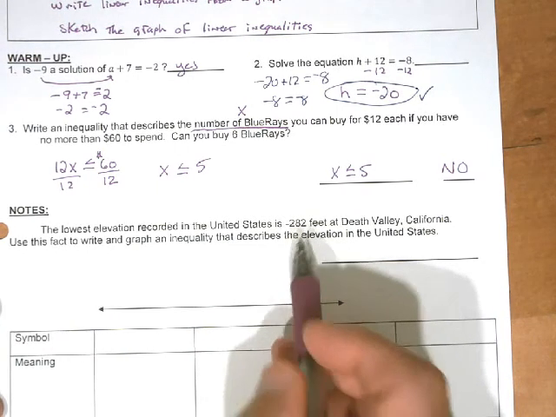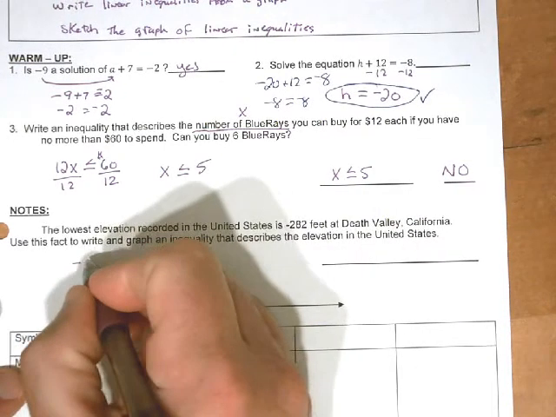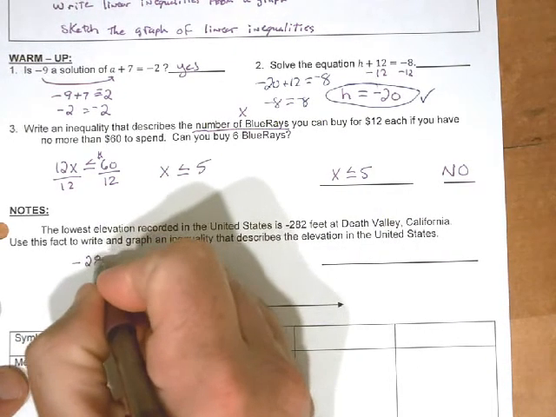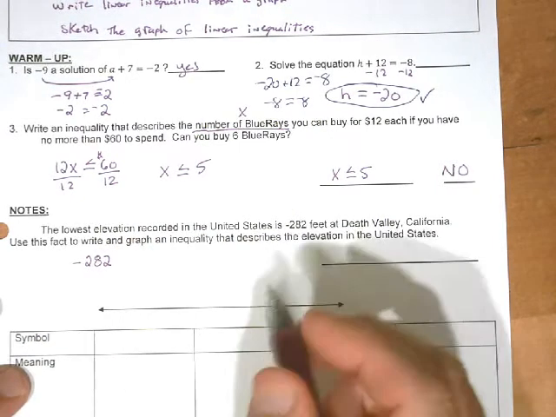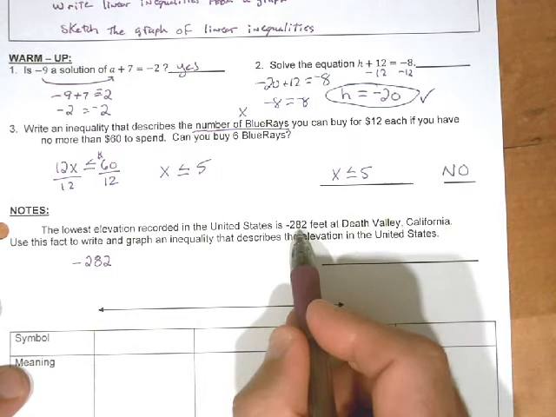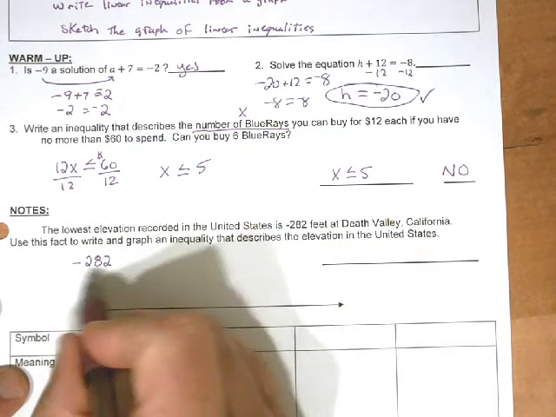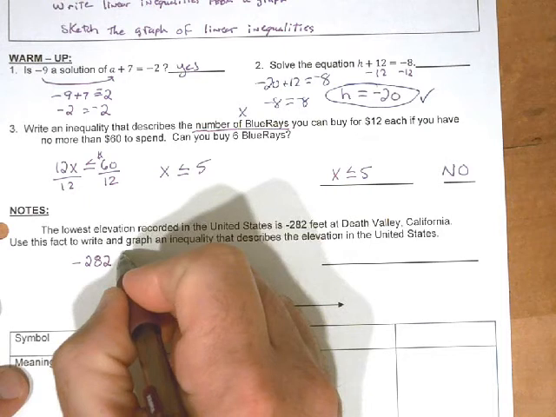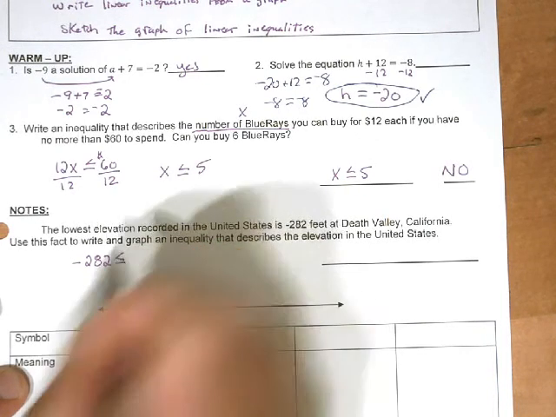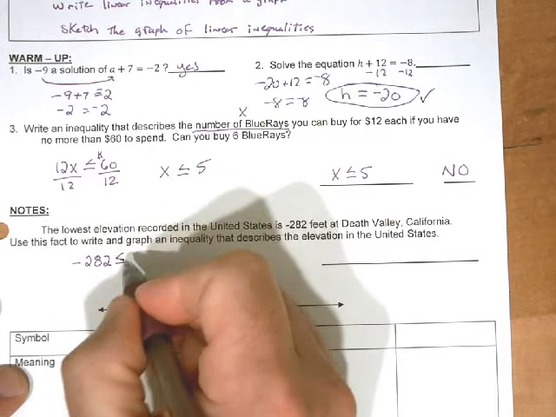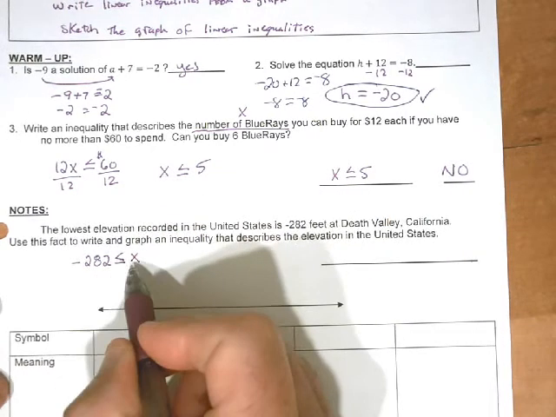So this is the lowest part in the United States. So I might start there and say, okay, that's my lowest part in the United States. So everything has to be the same as that or greater. So considering I already have written this down, I know that's my lowest number, so everything else has to be greater than that. So here we have everything else being greater.